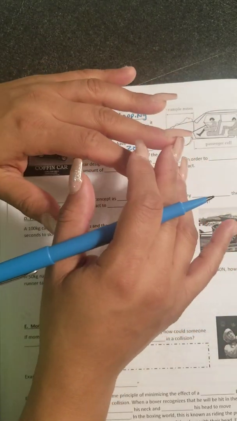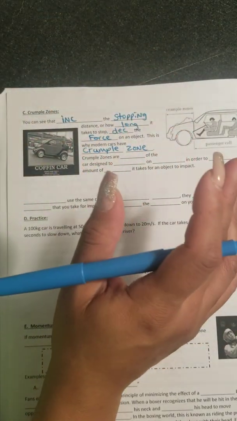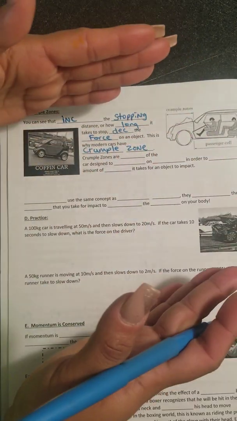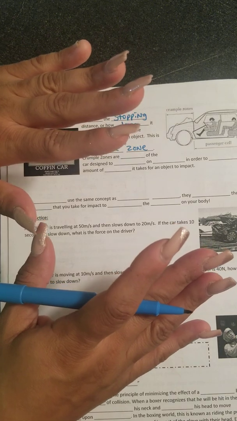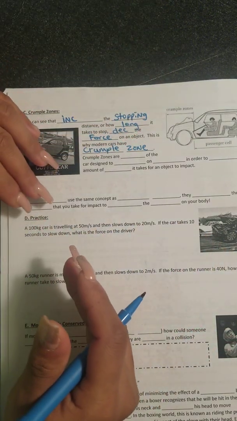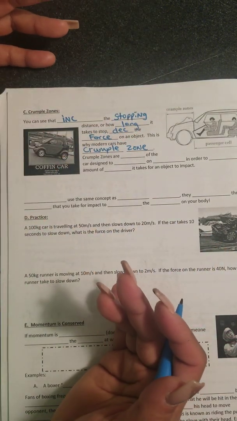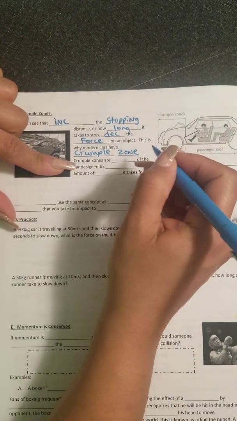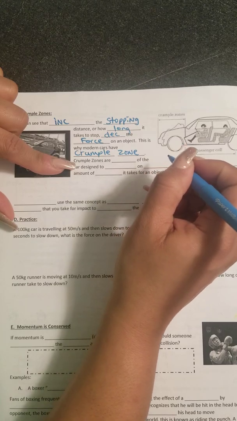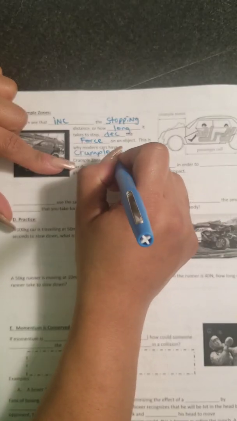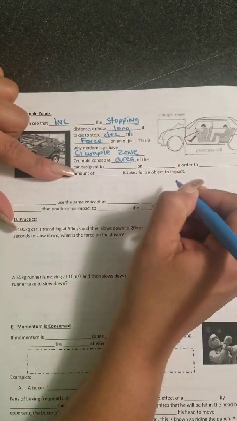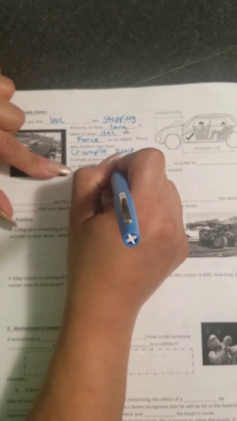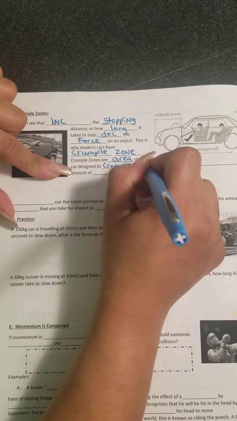But if you, before you get to the stop sign or red light, start coming to a stop by slowly hitting your brakes, increase the amount of time it takes to come to a stop, you're going to decrease the amount of force because, like, you don't even feel that force onto your body. It's really easy. So crumple zones are the area of the car that's actually designed to crumple on impact.